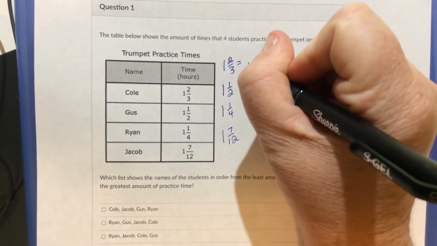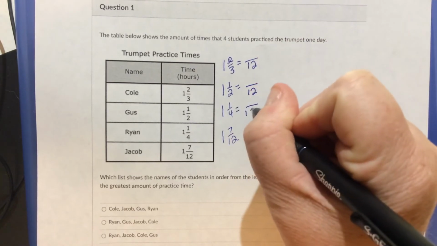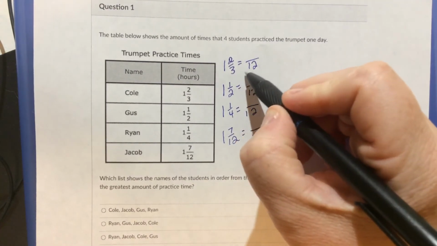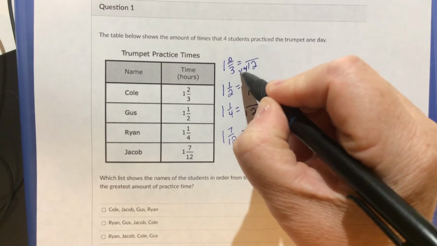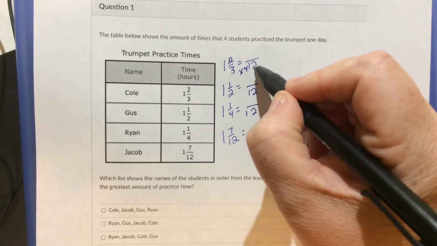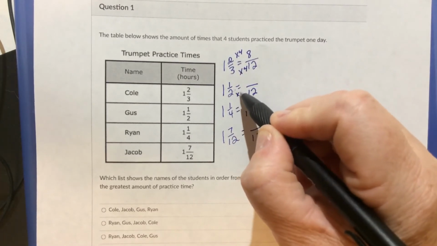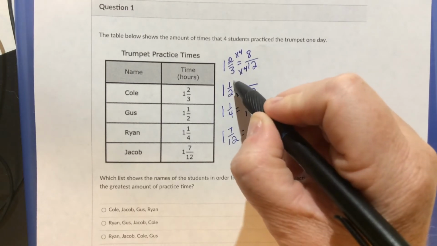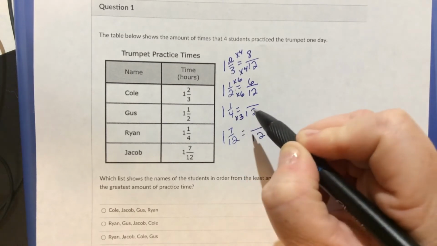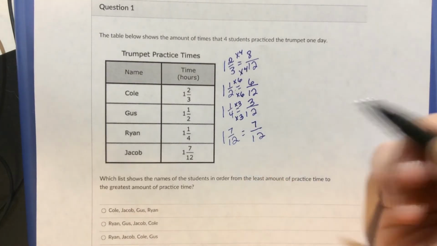So watch this. I can make each one with a denominator of 12. This is actually something you did in elementary, so it shouldn't be that hard. Now, how do I get from 3 to 12? I multiply by 4. And there's a rule that says whatever I do to the bottom, you do to the top. So 3 times 4 is 12, so 2 times 4 is 8. 2 times 6 is 12, so 1 times 6 is 6. 4 times 3 is 12, so 1 times 3 is 3. And then 7/12 stays 7/12.